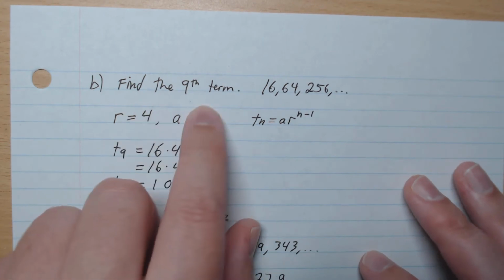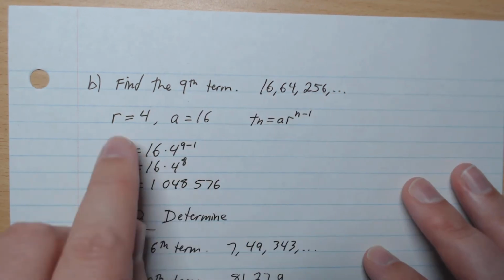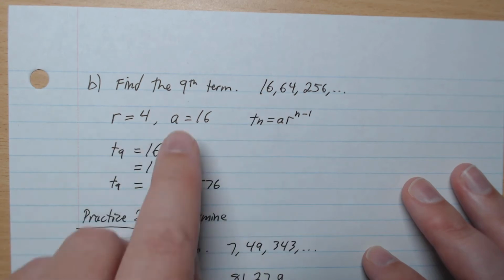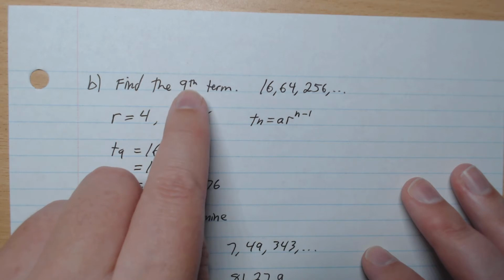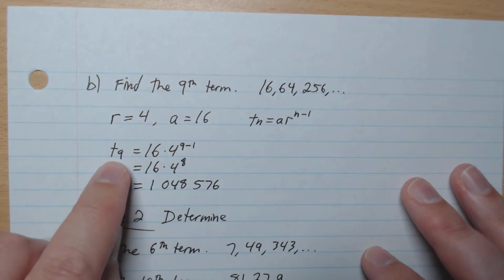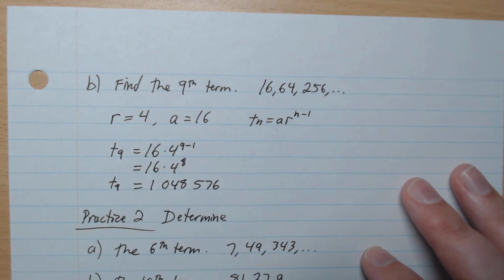B, find the 9th term: 16, 64, 256, etc. We notice that R equals 4, A is 16. Here's our nth term formula. We're looking for the 9th term, so we plug in 9. T9 equals 16 times 4 to the 9 minus 1, like that, which gives 4 to the 8. Plug that in and we get 1,048,576, like that.